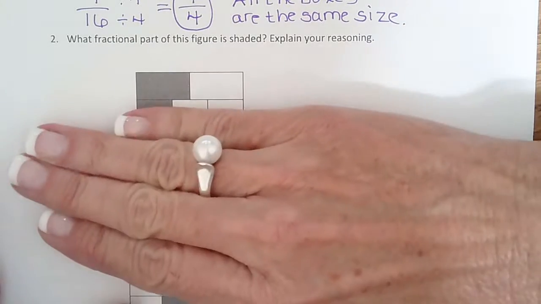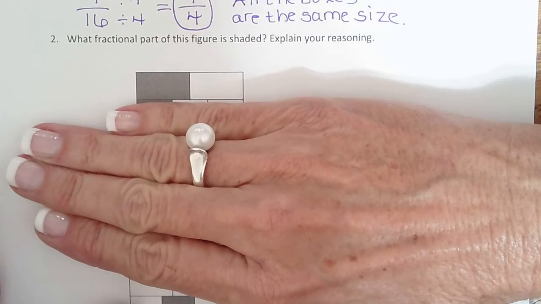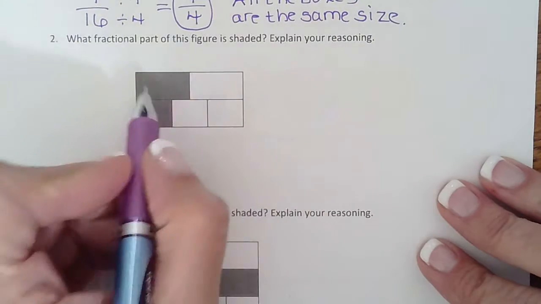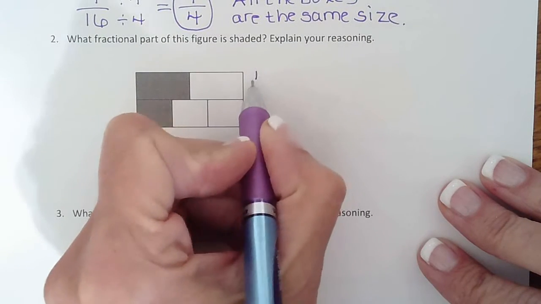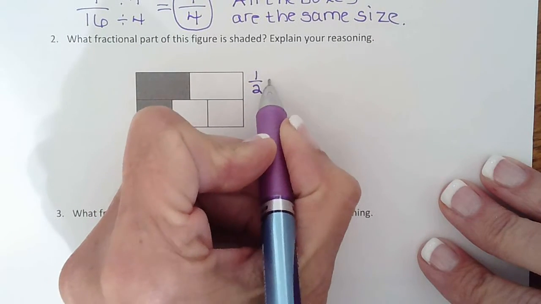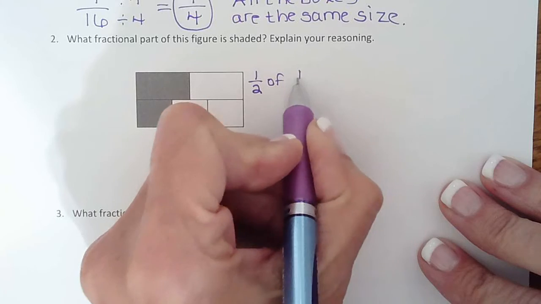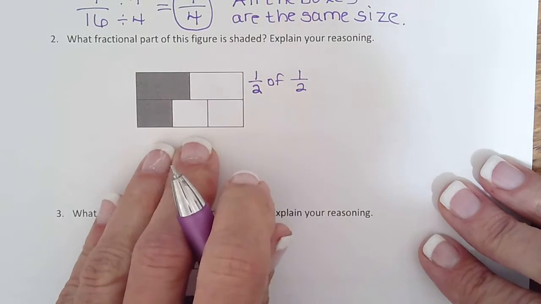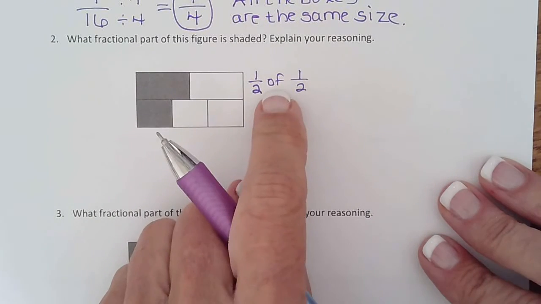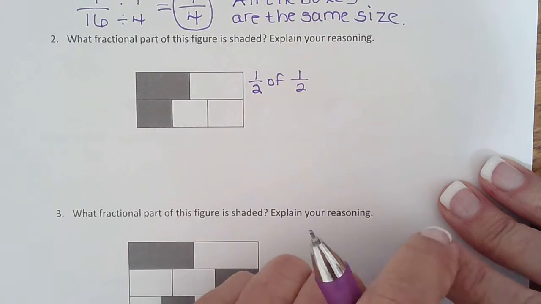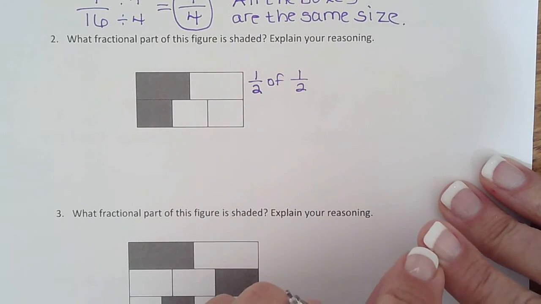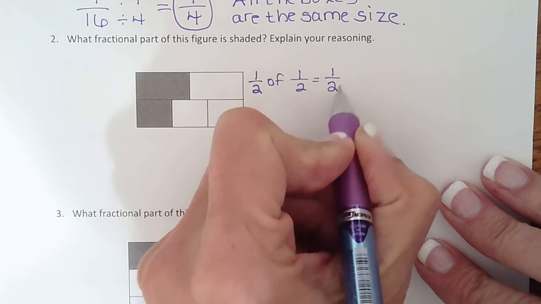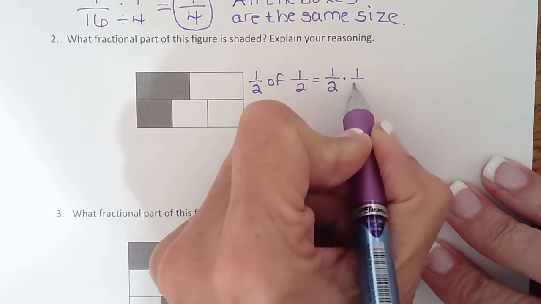So does everybody agree this is half of the picture? Right? Because there's 2 rows. So what part is shaded? Half. So this is half of 1/2. Because that's half the rectangle, and then the bottom is the other half. So do you guys remember what of means in math? Of means multiply. So it's 1/2 times 1/2.